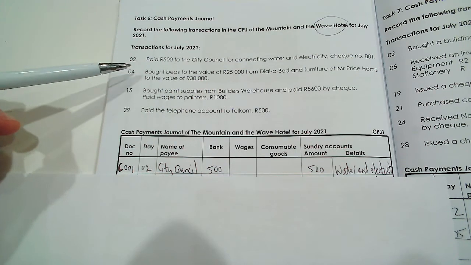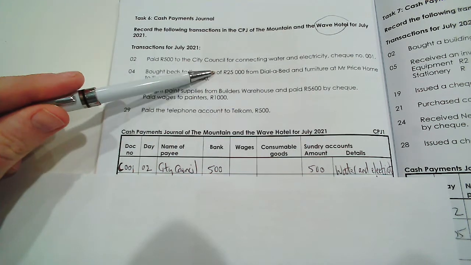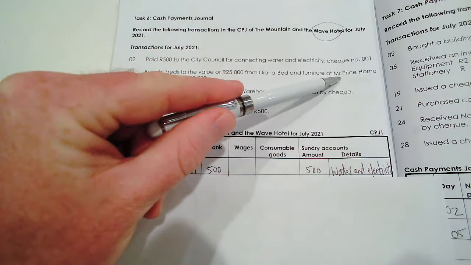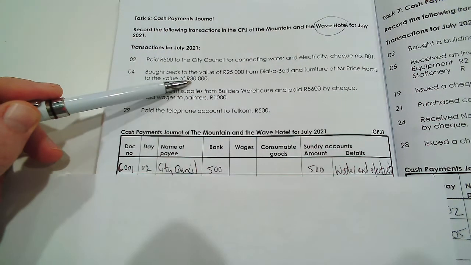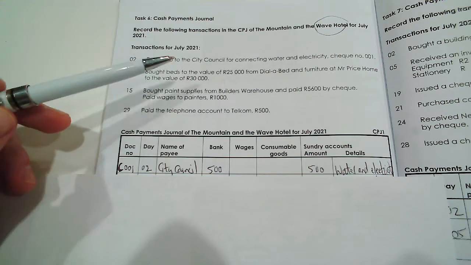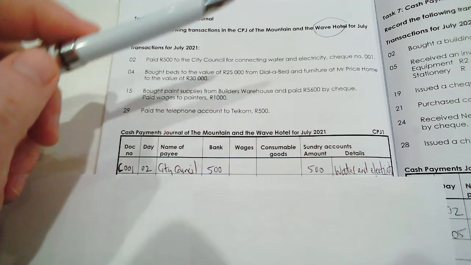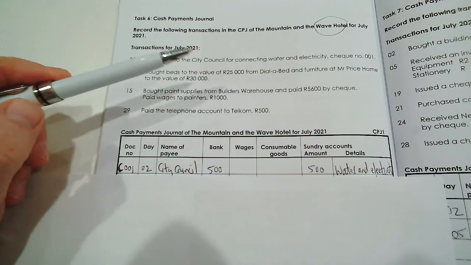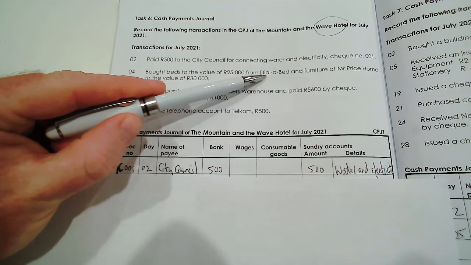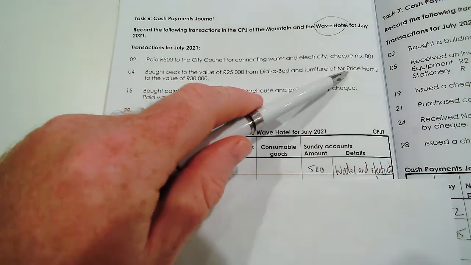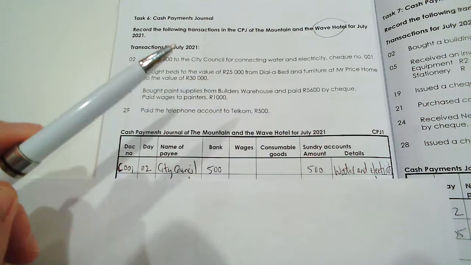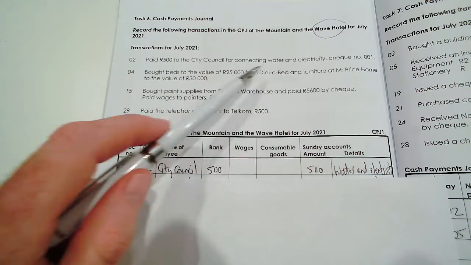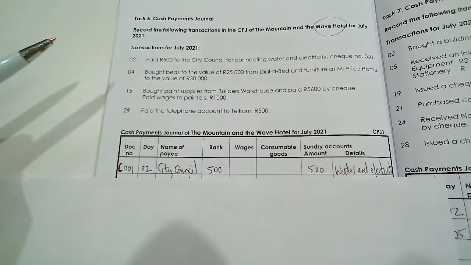The fourth, bought beds to the value of 25,000 Rand from Dial Bed, and also furniture at Mr. Price Home to the value of 30,000 Rand. Remember now that you are in the service business, so these will be assets that you use to generate income for the business. And it's two different checks because you're going to write out a check to Dial Bed and a check to Mr. Price Home. So there's no column for equipment. Furniture and beds, etc., will be part of equipment.